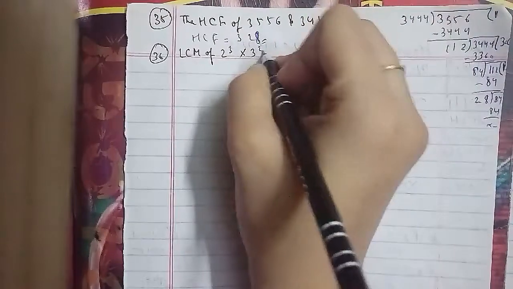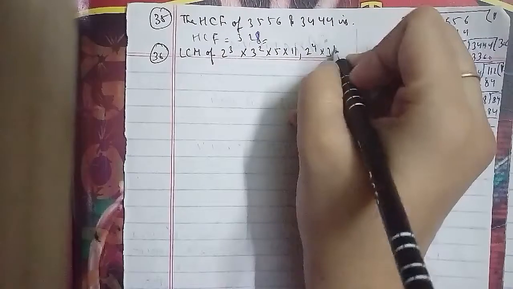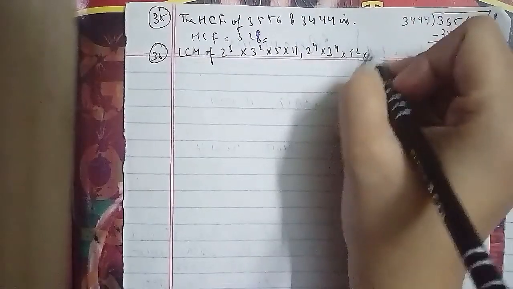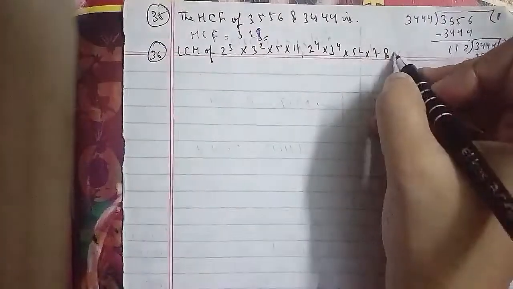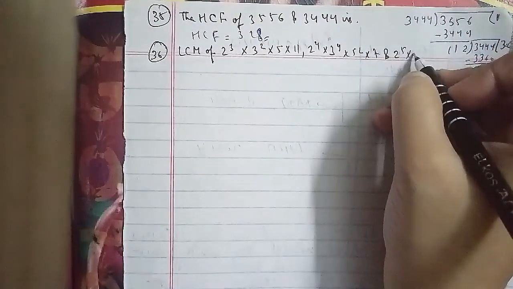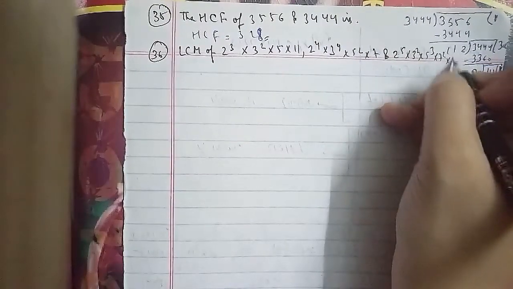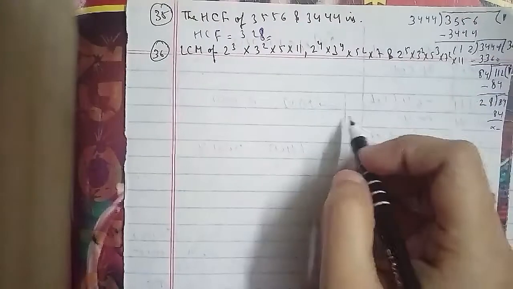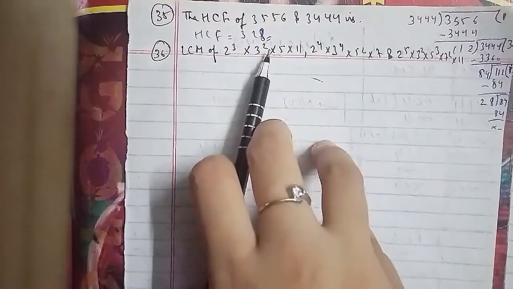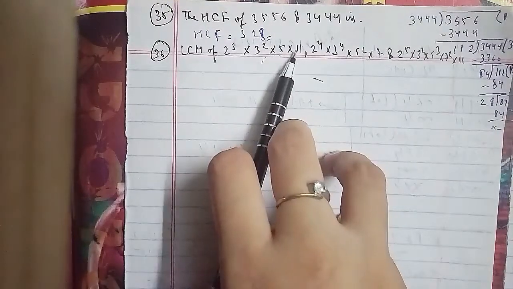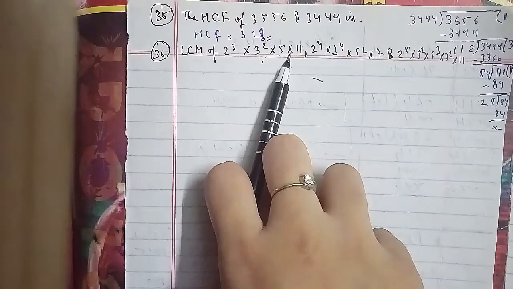LCM equals the product of the highest powers of prime factors, which equals 2 power 5 into 3 power 4 into 5 power 3 into 7 power 2 into 11, and that will be the right answer for this question as well. Let's go ahead with another question, which is the 37th question of the session, that is what we have to talk about.